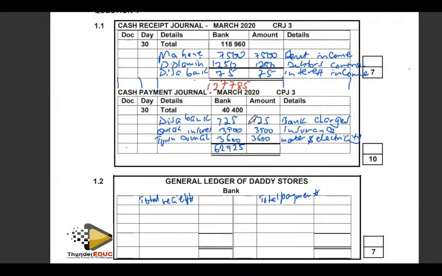So let's go with their wrong totals so that our answer can make sense. We have 400 plus 725 plus 3,900 plus 3,600.